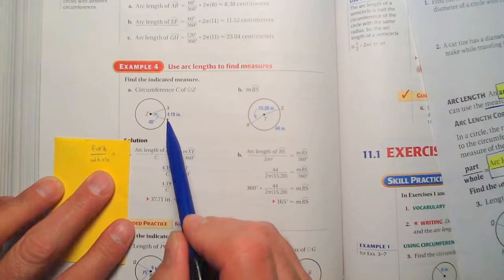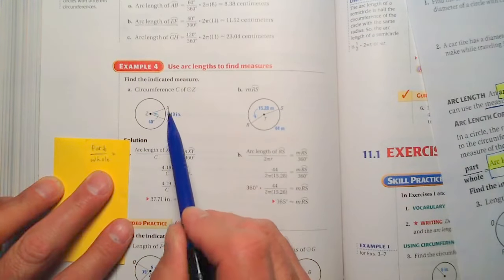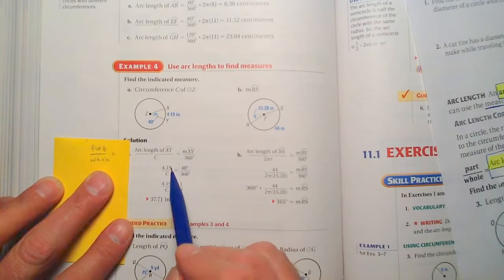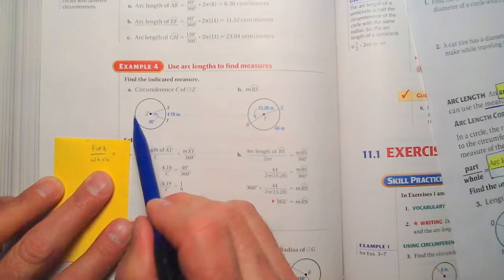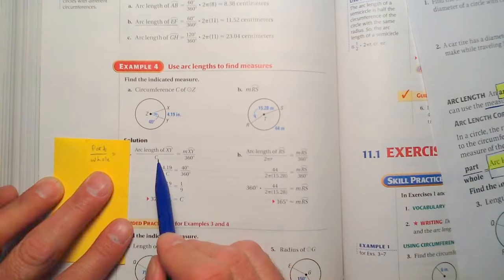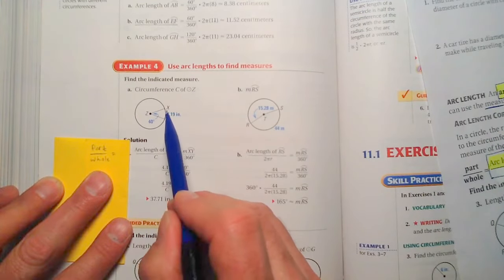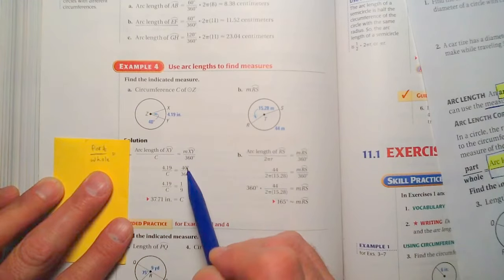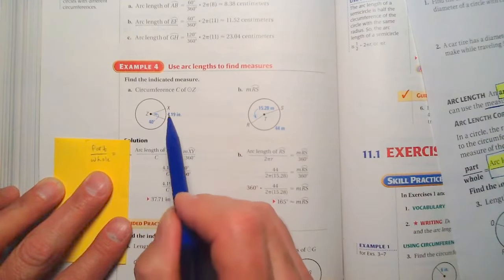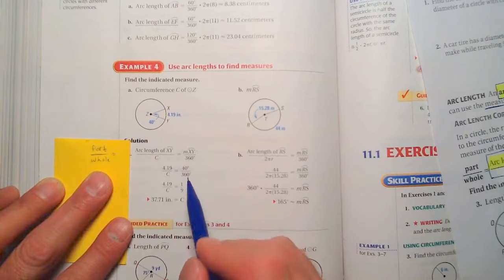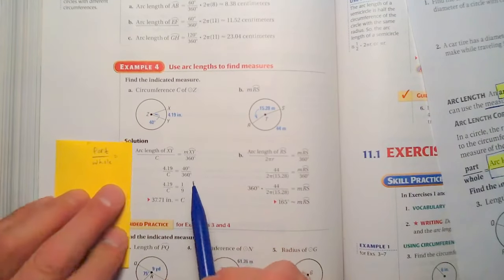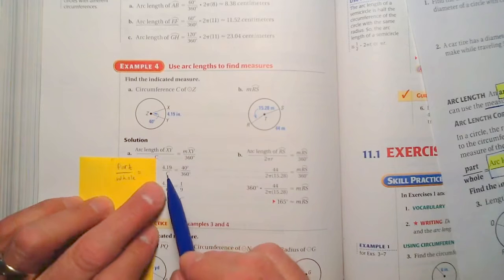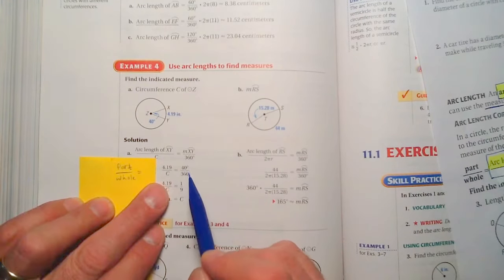They give me the part of the circumference. The measure of this arc is 4.19. I do not know what the circumference is, so I want to find that. I do know that the measure of this part is 40 degrees, so I can put 40 degrees on top, and I do of course know the whole measure of 360. So that gives me this proportion, 4.19 over c equals 40 over 360.